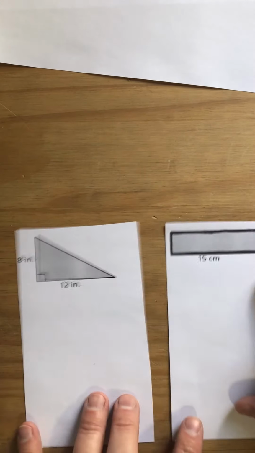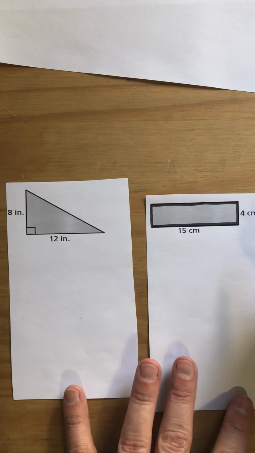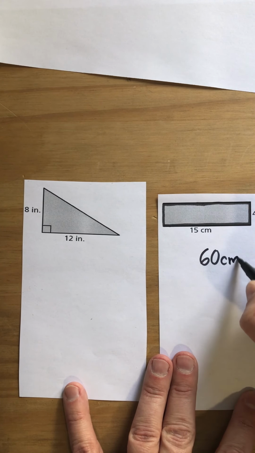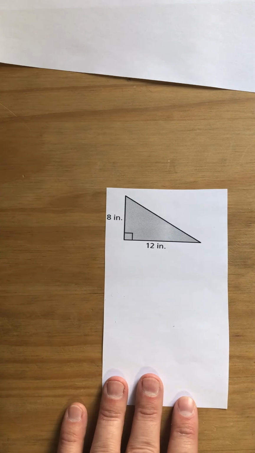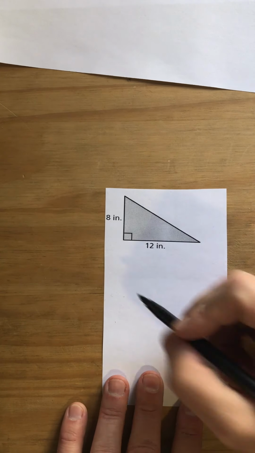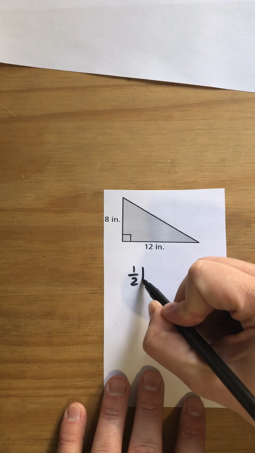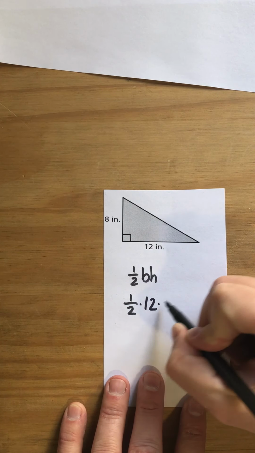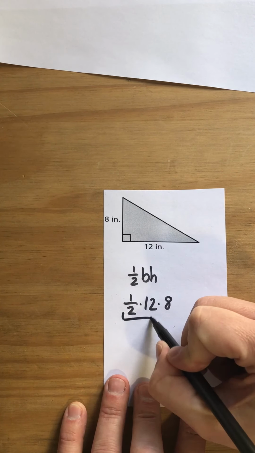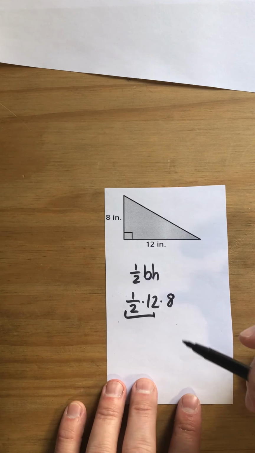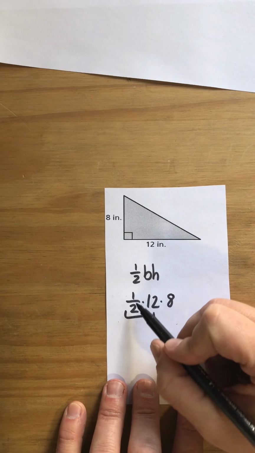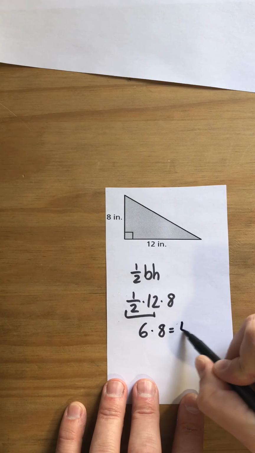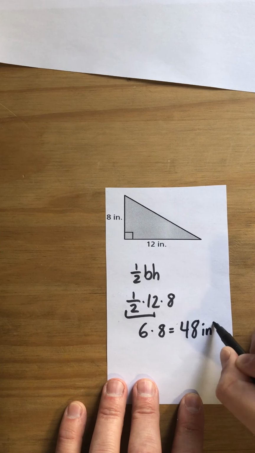A real quick reminder of that, I've got two questions right here. If I want to find the area of a rectangle, I simply multiply 15 times 4 and I get 60 centimeters squared. That's no problem. But I can't do that with this triangle. With the triangle we use a formula, 1/2 the base times the height. So we're going to multiply 1/2 times 12 times 8. We can use the associative and commutative properties to switch around the order if we like. I'm going to do half of 12 is 6, then 6 times 8 to get 48 inches squared.